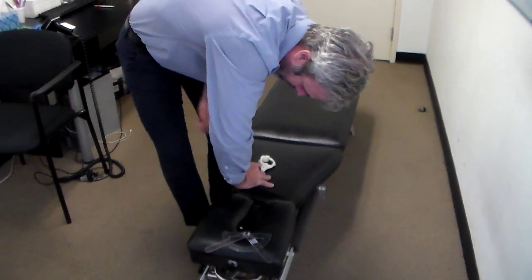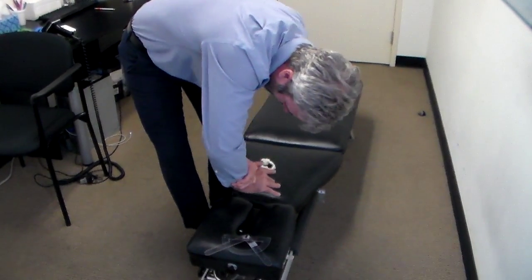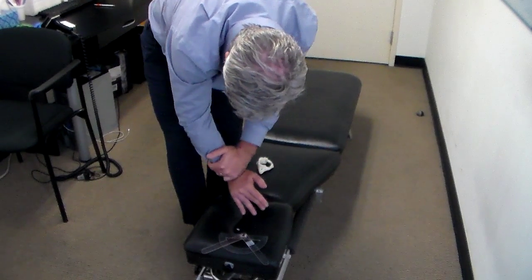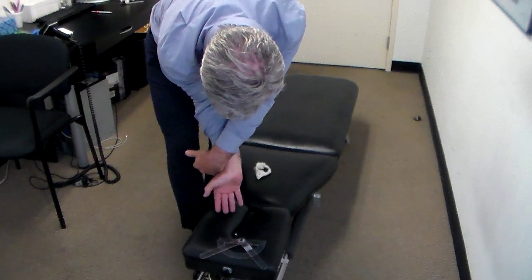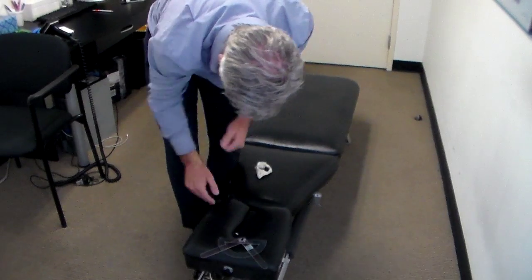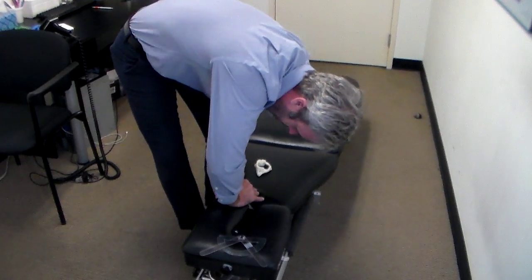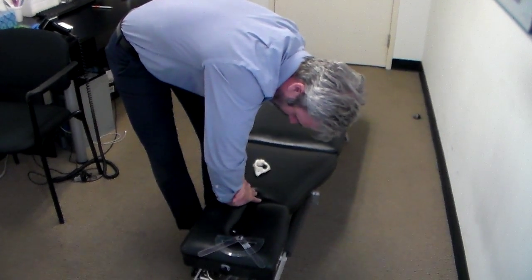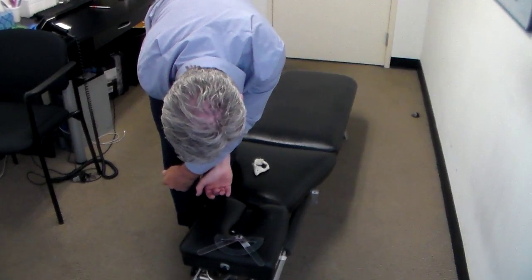And in slow motion, again, it's 180 degrees of superior torque, just like this. So here's what it looks like in real time. There's the adjustment.